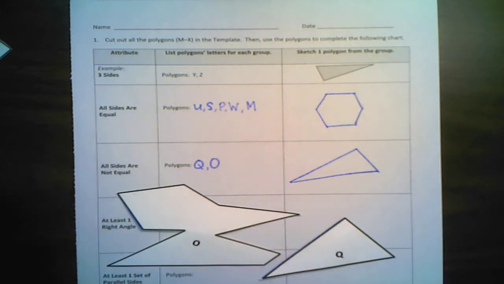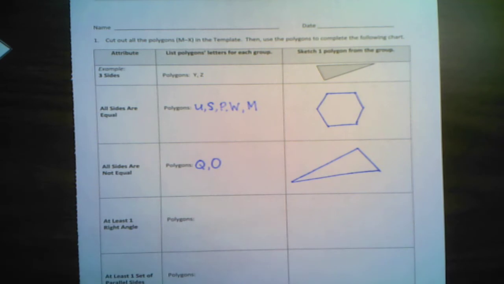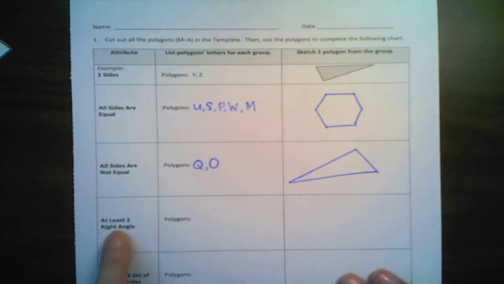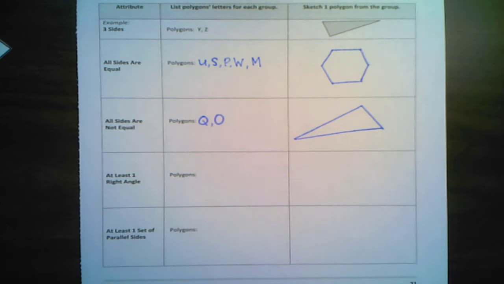Hypotenuse. There we go. Okay, let's move on. Our next attribute is at least one right angle. Remember, a right angle is where perpendicular lines meet.